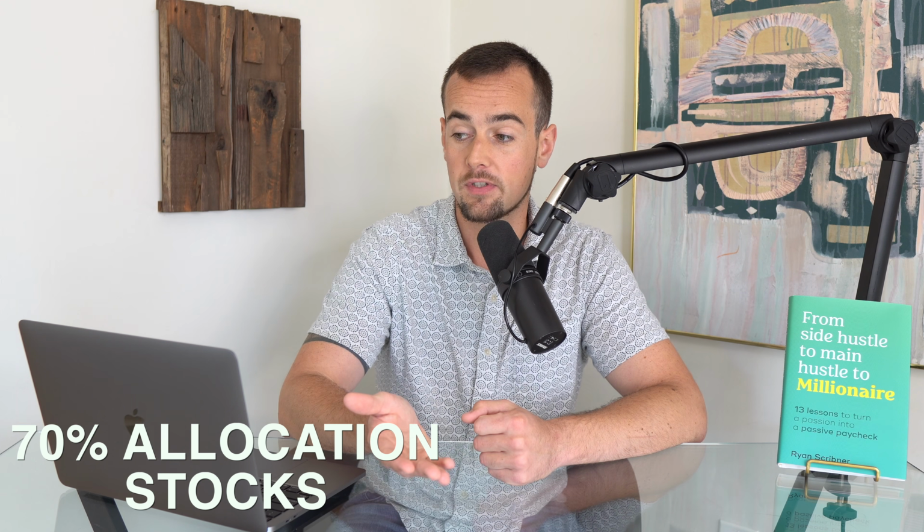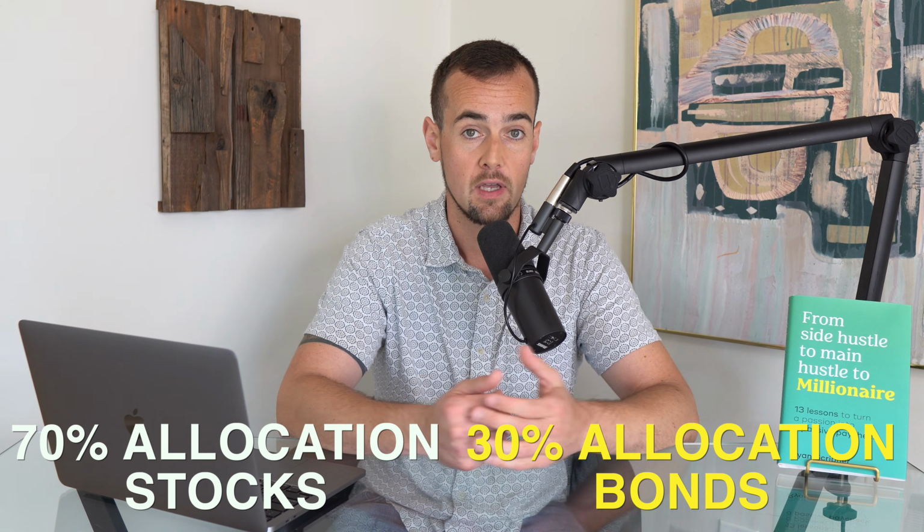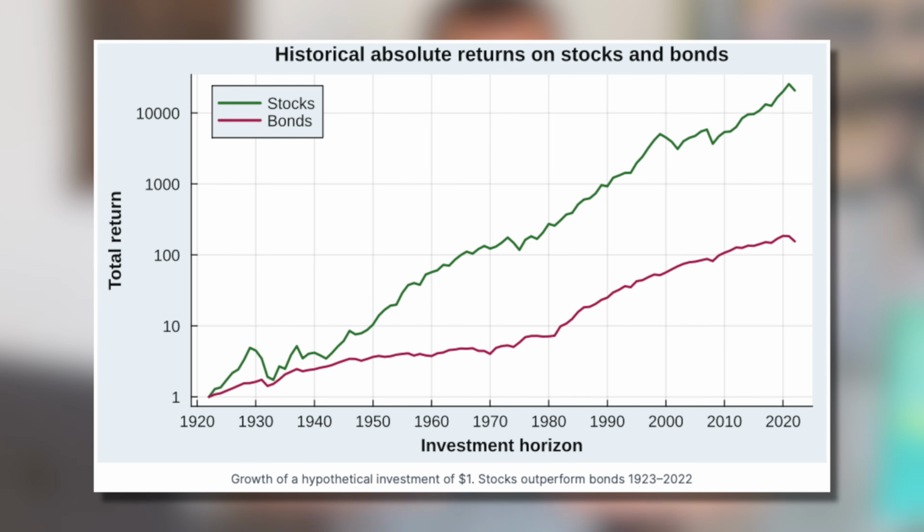As you get older, say age 50, that would then be a recommended allocation of 70% into stocks and 30% into bonds. Now, as a lower risk investment, overall returns from bonds are lower than the historical returns of the stock market. But when the stock market inevitably enters a bear market, the downside associated with bonds is not as severe as with stocks.